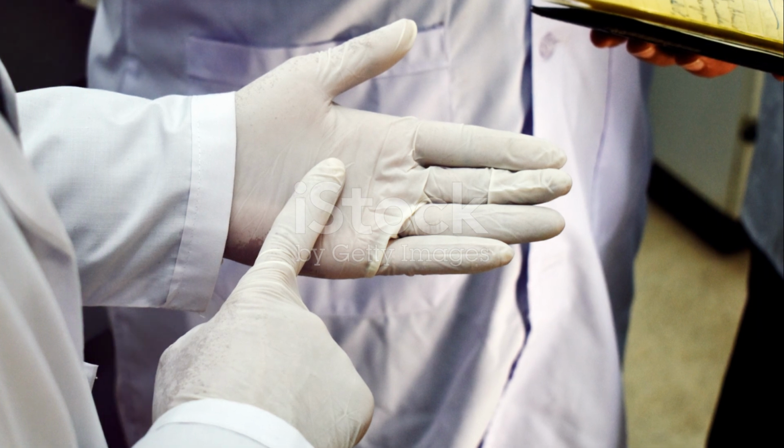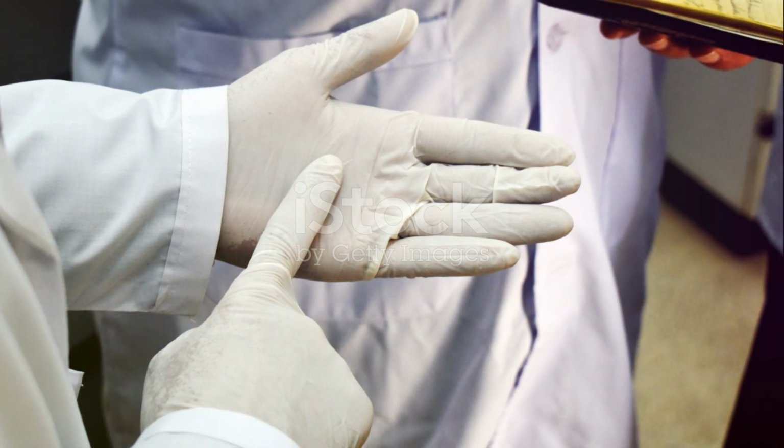So there you have it, the step-by-step guide to bioequivalence testing.